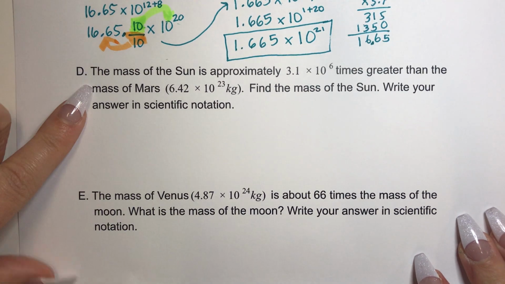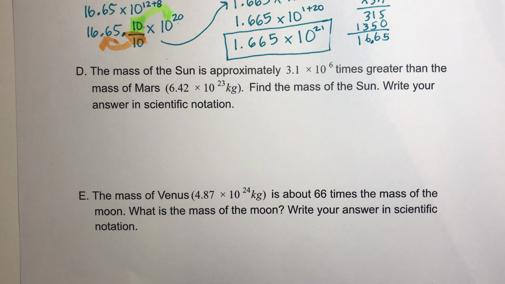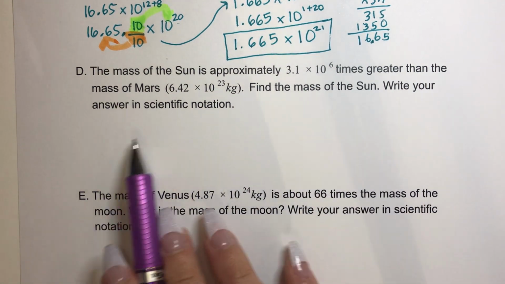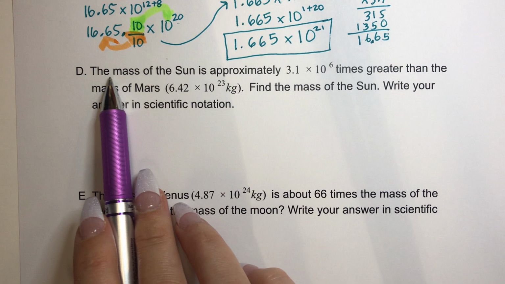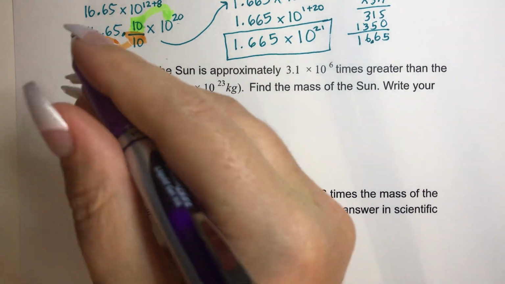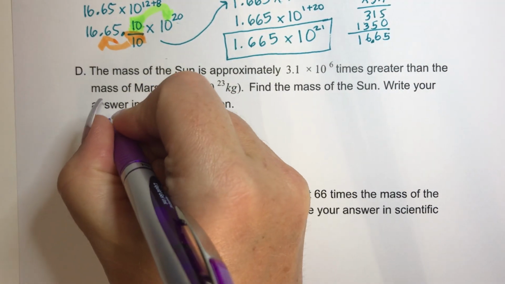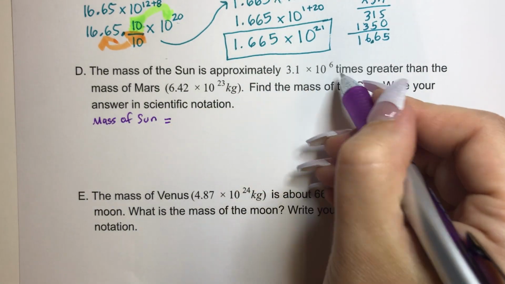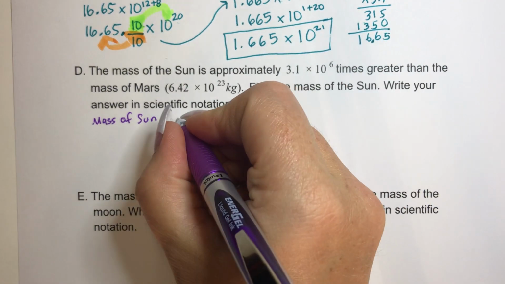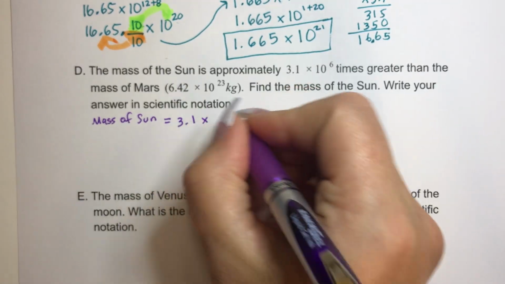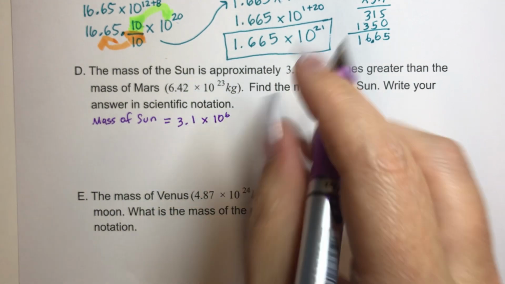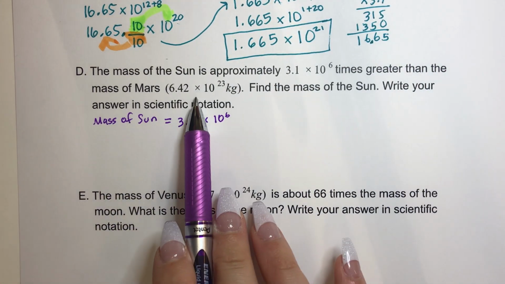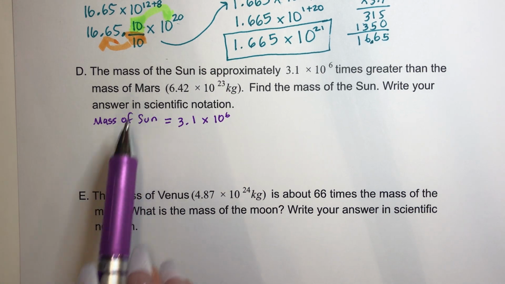All right, so this says the mass of the sun is approximately 3.1 times 10 to the 6 times greater than the mass of Mars. Find the mass of the sun and then write your answer in scientific notation. Okay, perfect. So mass of the sun equals this times greater, 3.1 times 10 to the 6th power, greater than the mass of Mars. So the mass of sun is bigger than the mass of Mars.